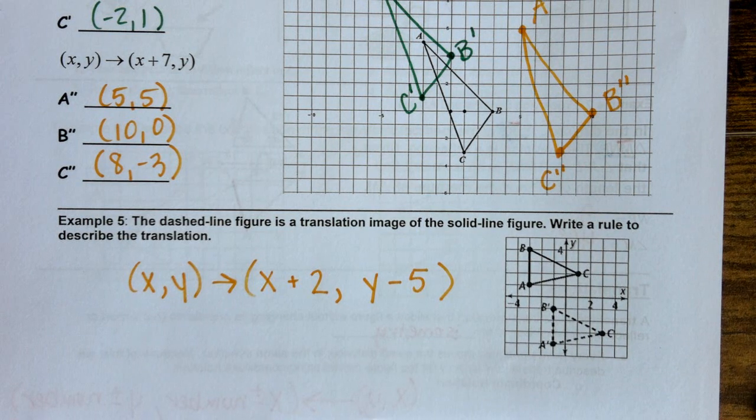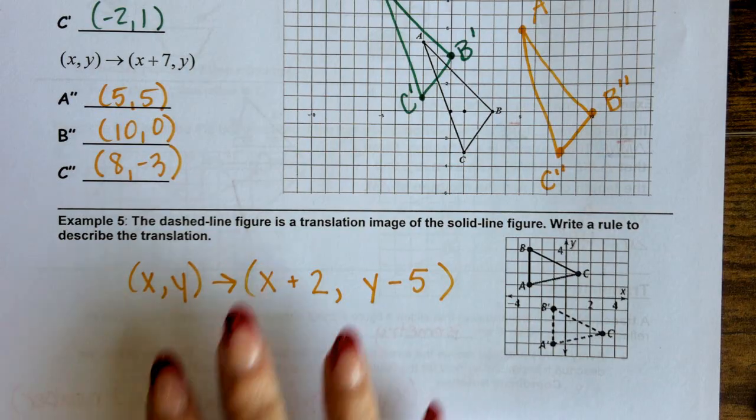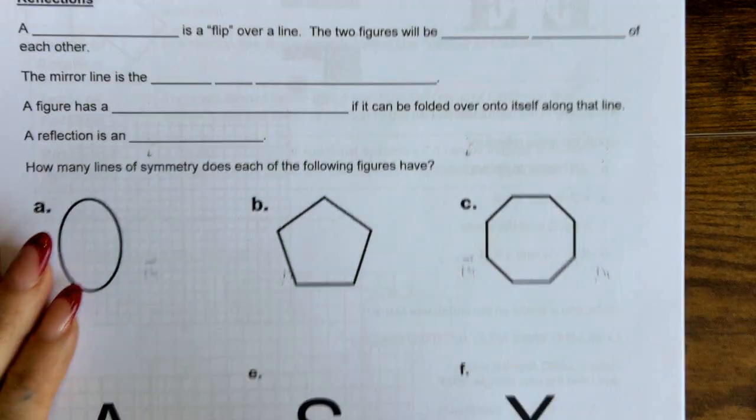I got X plus 2, Y minus. All right, all good? Questions, problems? Pretty easy? All right, good. Let's do one more thing before lunch. Flip over.